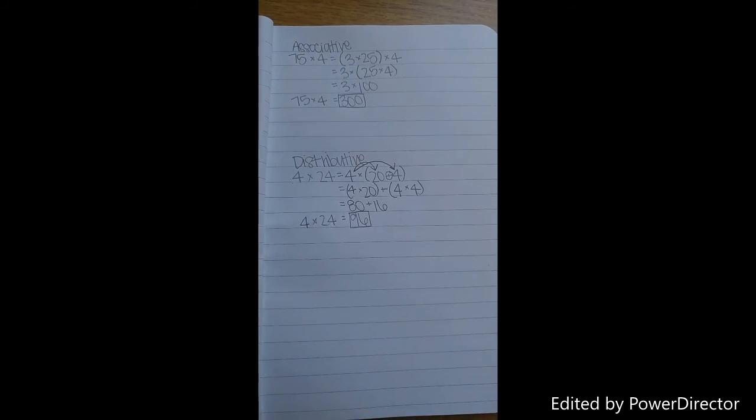So those are our two problems that we've just solved using the associative and distributive properties of multiplication. I hope this video helps you to better understand the associative and distributive properties of multiplication.